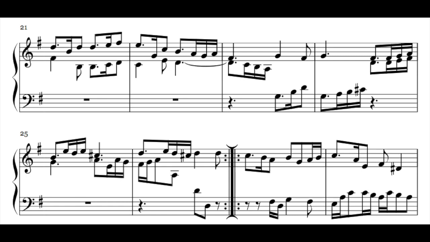It's interesting because in this piece, at first everything is all in the treble clef. All the action is in the treble clef. And then what happens is that we move to the bass.